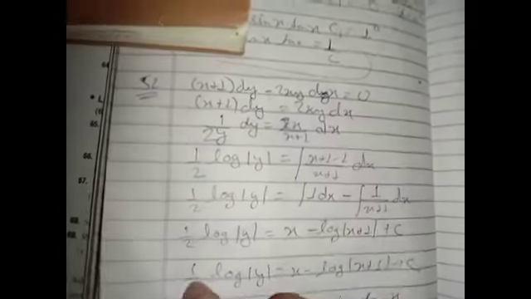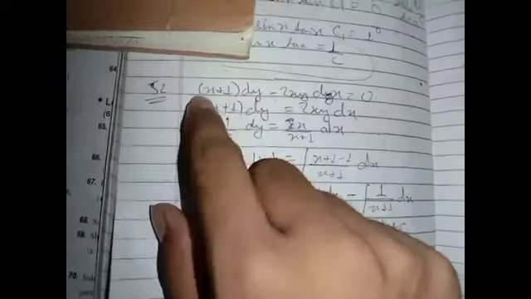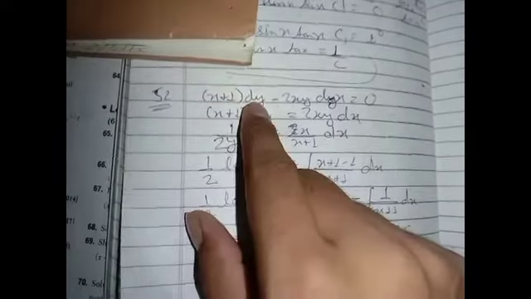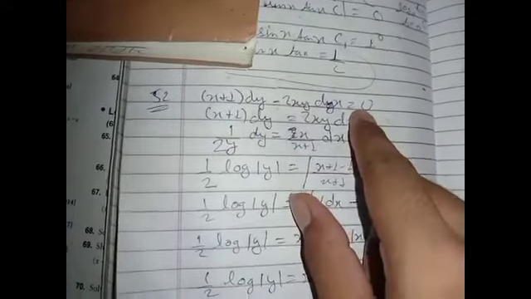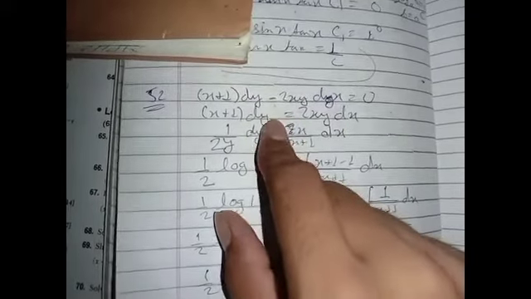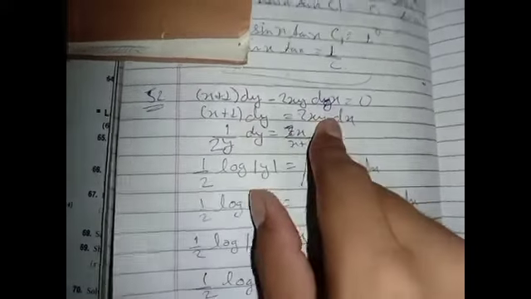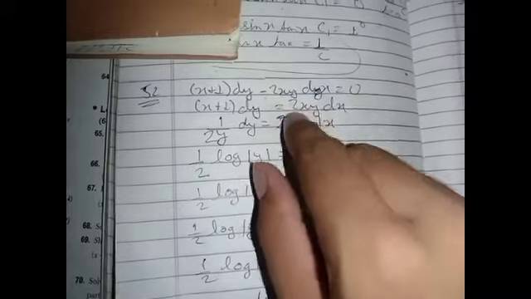Next, move to question number 5452. This has also been asked in the ICSE exam. x plus 1 dy minus 2xy dx is equal to 0. So what will be our step? Our first step is to move dy over dx to one hand side. So dy over dx is equal to 2xy upon x plus 1.